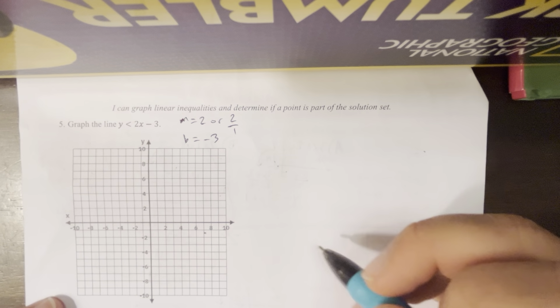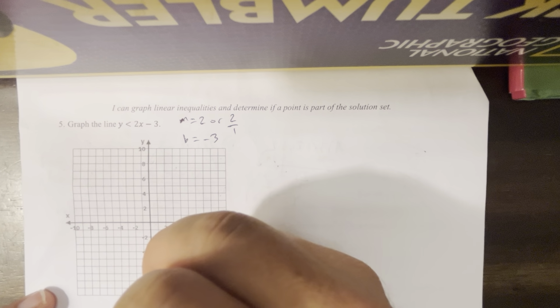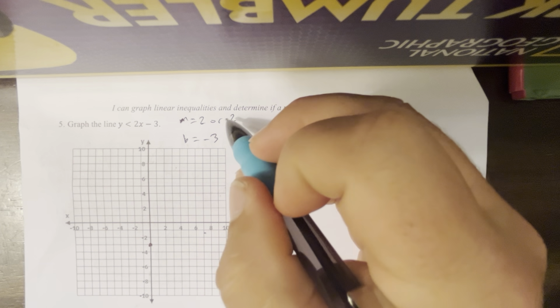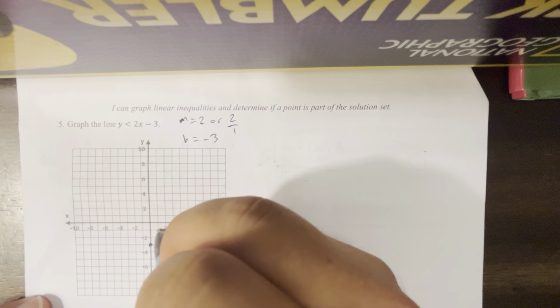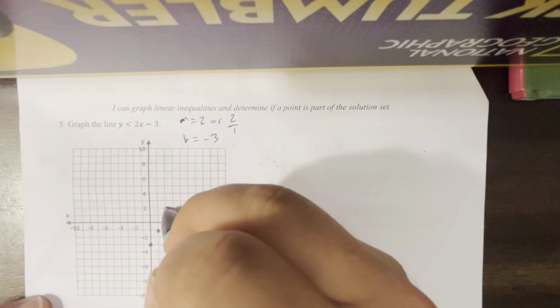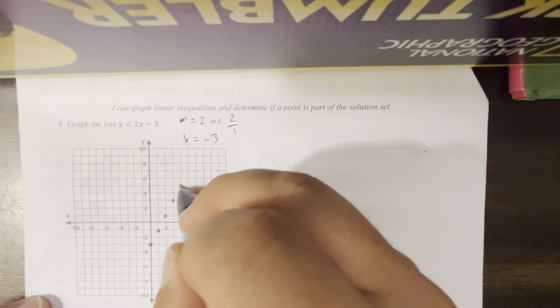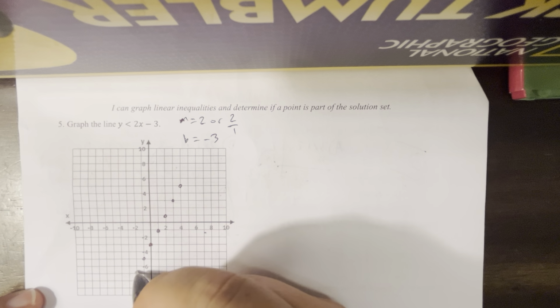All right, so for number 5, we're going to graph this line. This one's already in slope-intercept form, and so my m is 2, or 2 over 1. My b is negative 3. And so we're going to start at negative 3, and then we're going to go up 2, right 1, up 2, right 1, up 2, right 1, up 2, right 1, or down 2, left 1, down 2, left 1.